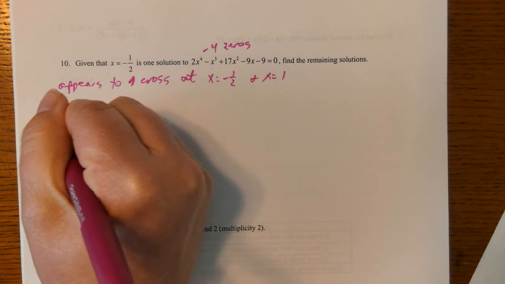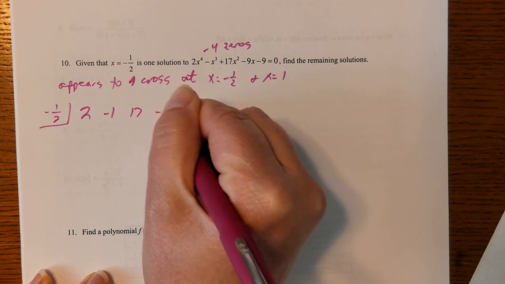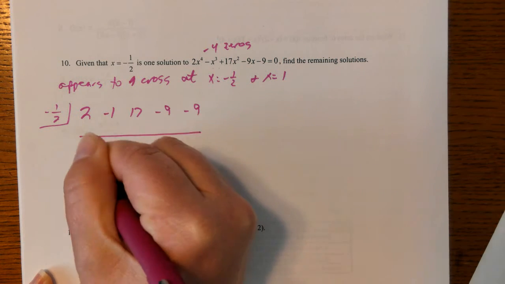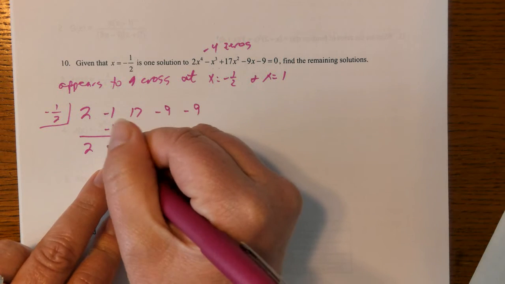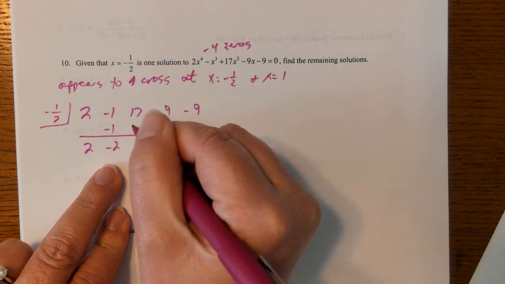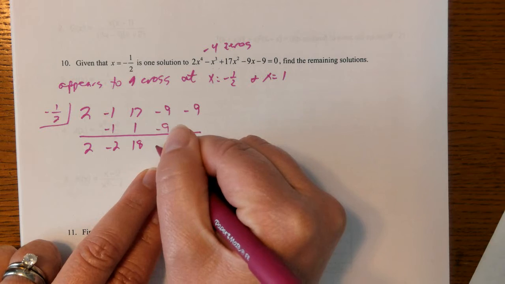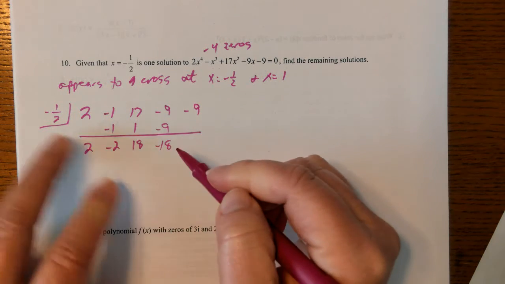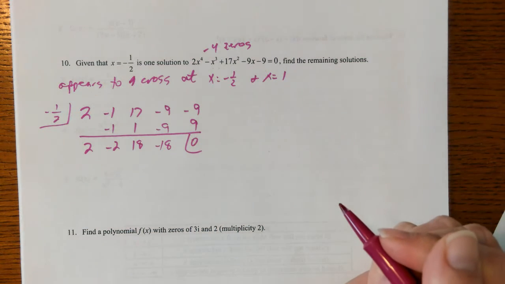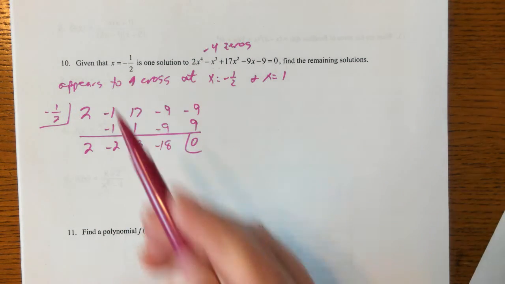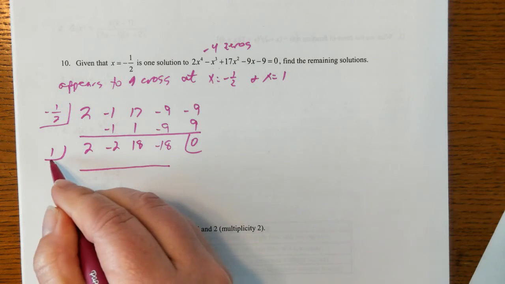I'm going to put a negative 1/2 in the box. I'm going to write my coefficients. I'm going to do my synthetic division. Negative 1/2 times 2 is negative 1. Negative 1 and negative 1 is negative 2. Negative 1/2 times negative 2 is positive 1. 18 times negative 1/2 is negative 9. Negative 18 times negative 1/2 is positive 9. It does leave a remainder of 0. We verified that negative 1/2 is a 0, which we knew. They told us it was. Now let's try with the 1. I can use my depressed polynomial here and do synthetic division with the 1.